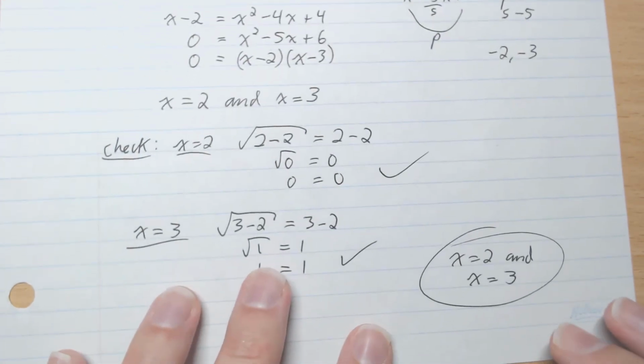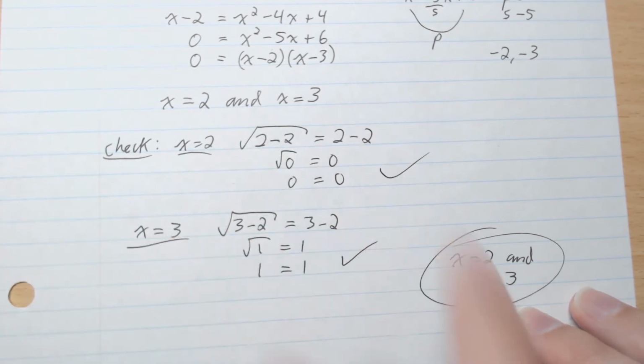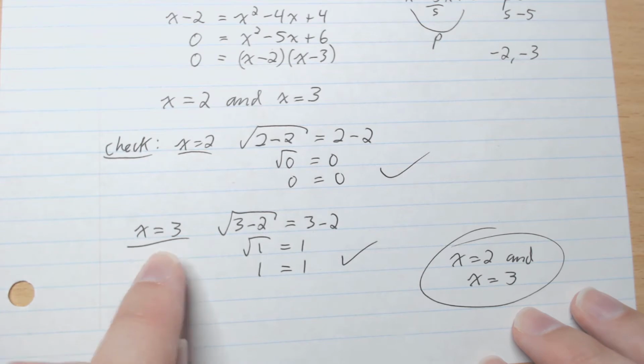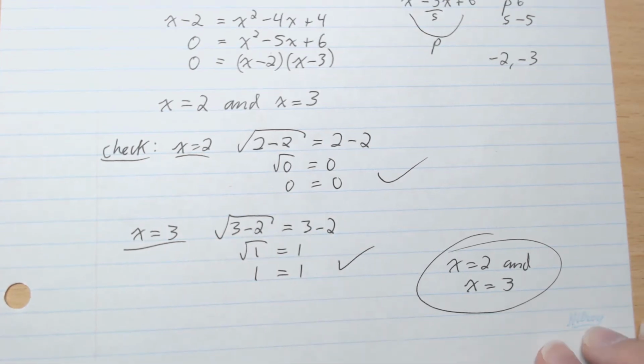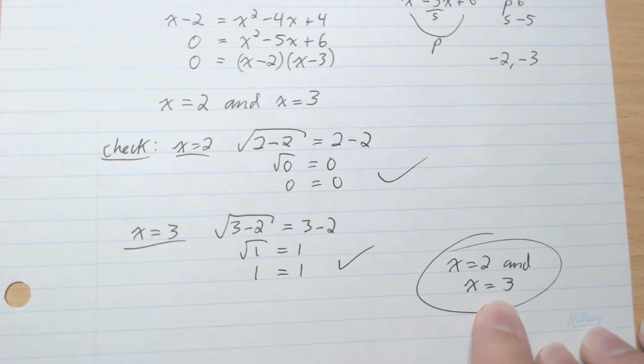So let's check those answers. For x equals 2, we plug it in, we get 0 equals 0. That's good. Plug in x equals 3, we get 1 equals 1, which is good as well. So both solutions are x equals 2 and x equals 3.